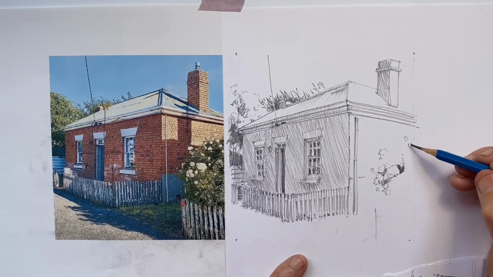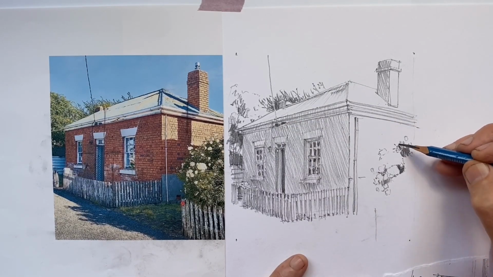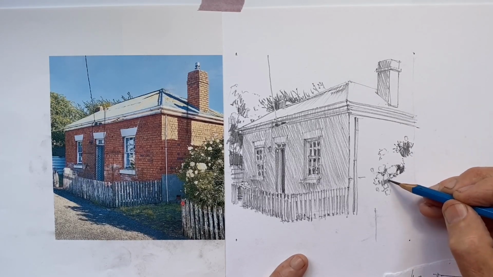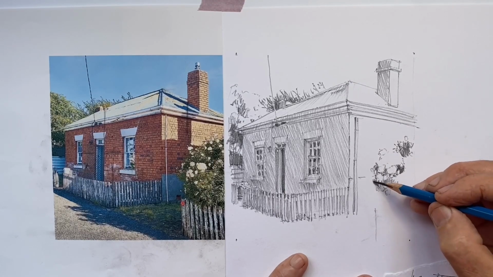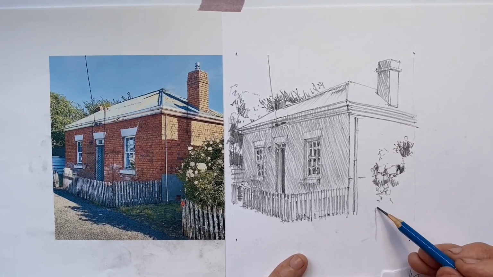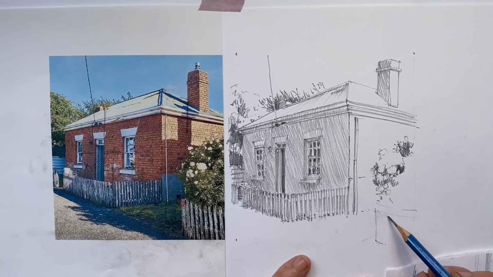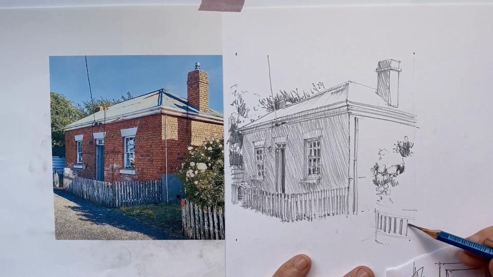clarity. Now, this rose bush that we have on the right hand side is another opportunity to introduce some dark values. And I'm thinking of the facade of the cottage being framed between these two dark foliage values that we get of the leaves of the rose bush and the trees on the other side. I don't want to go too dark though.